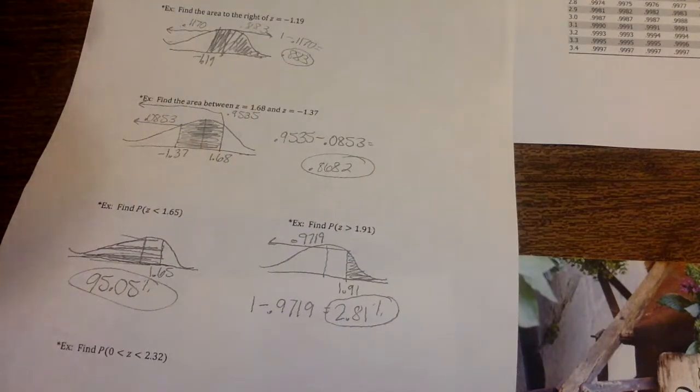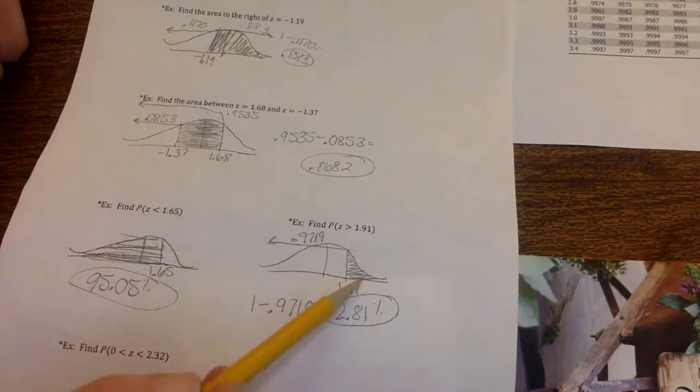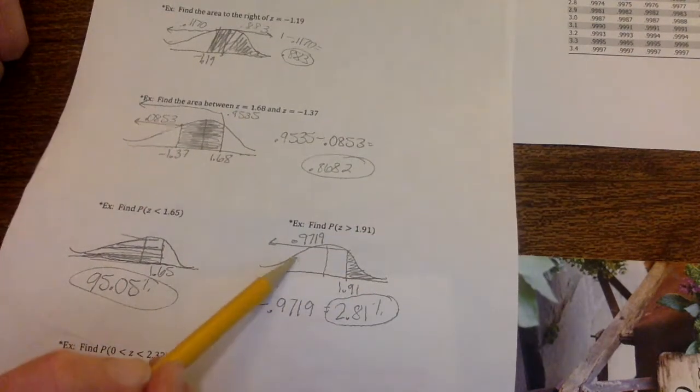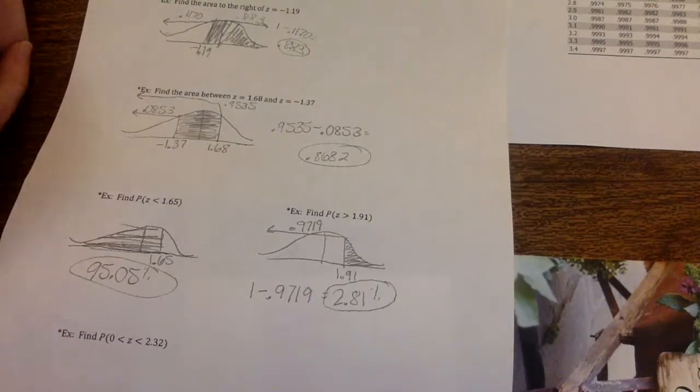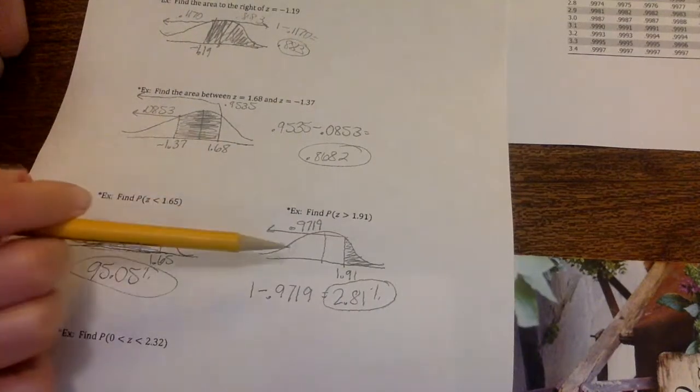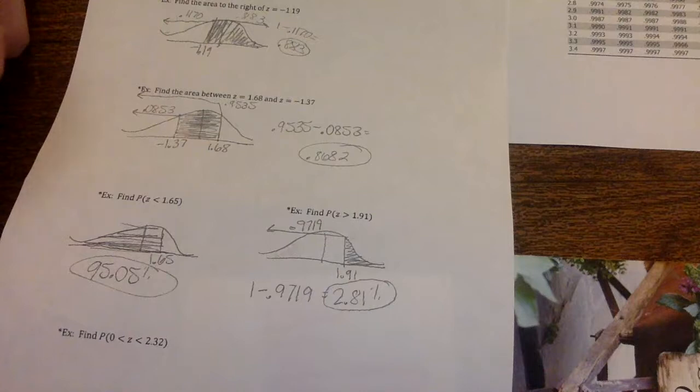Okay, again, what is quote-unquote the shortcut is if you look up negative 1.91, you would get your 2.81% right off the bat. Okay, because again, this shaded area would be the same as if I drew this shaded area in here. So if you want to look up negative 1.91, you're going to get that answer right away. I will always do the long way, just for those of you that like to do the long way, but remember that shortcut is always possible.